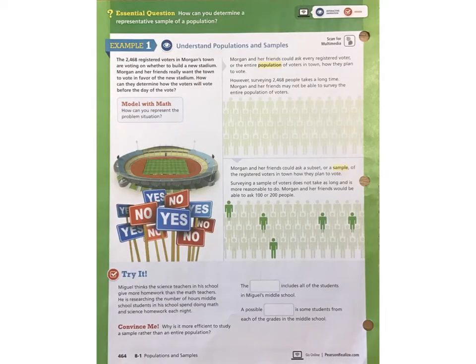Now let's examine example 1. Understand populations and samples. The 2,468 registered voters in Morgantown are voting on whether to build a new stadium. Morgan and her friends really want the town to vote in favor of the new stadium. How can they determine how the voters will vote before the day of the vote?